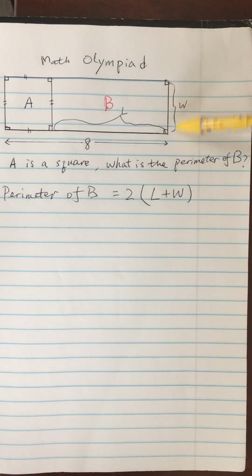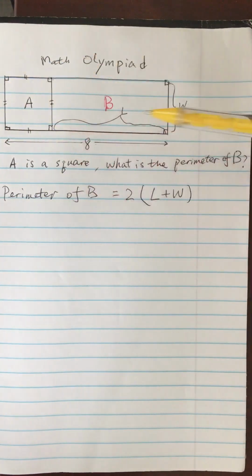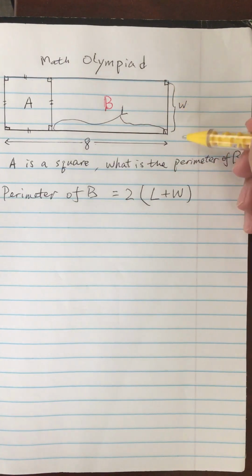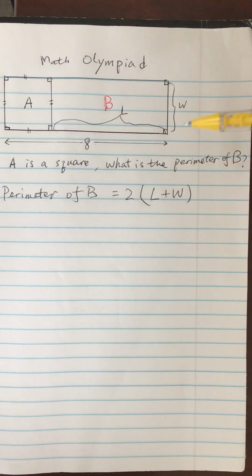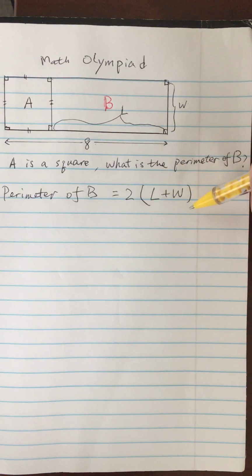But we don't know W, and we don't know L. We have no idea what L is. We only know that A is a square. What's the value of L? We don't know the value of W. So how do we get L plus W? The trick of this question is that we don't need to know L and W separately. All we need to find out is L plus W. What's going to be L plus W?